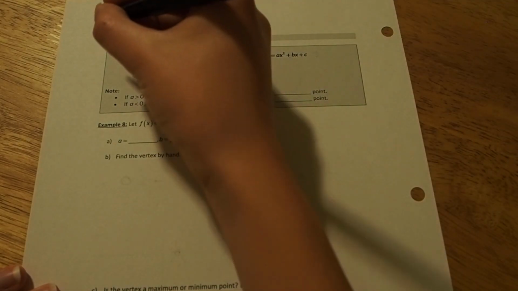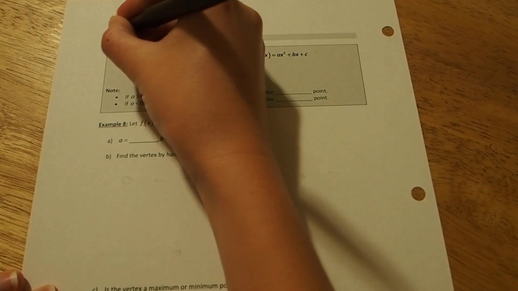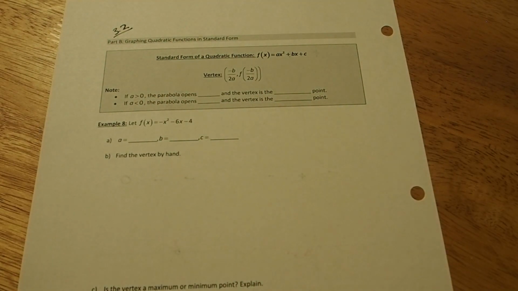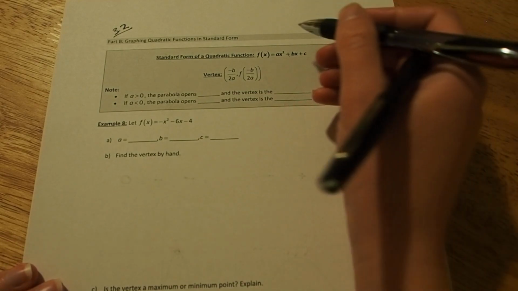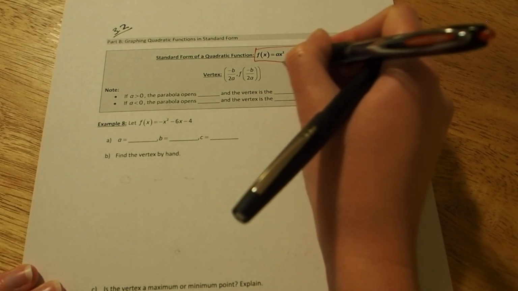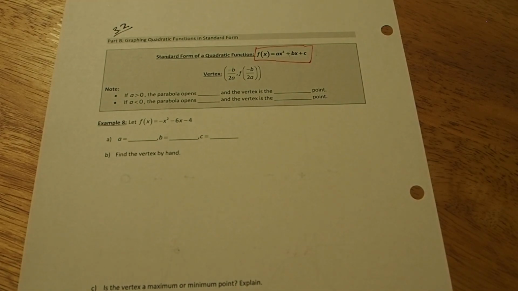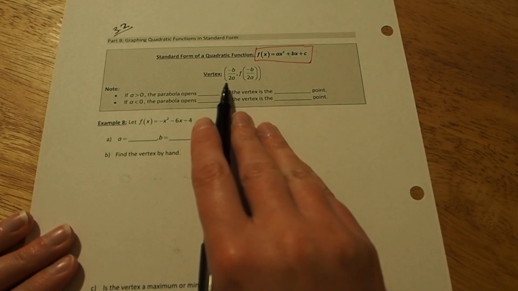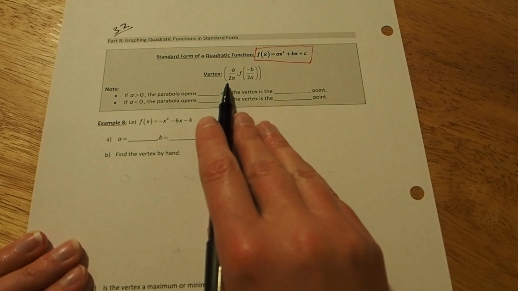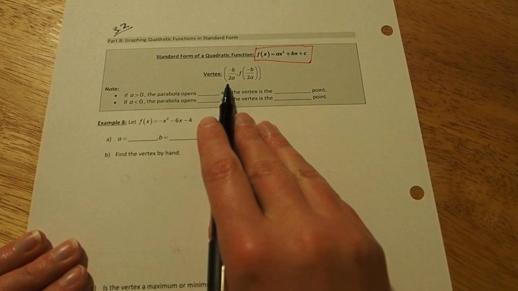So this is section 3.2, part B. We're looking at graphing quadratic functions in standard form. All right, so standard form, we've already seen before, is the form ax squared plus bx plus c. And if it's in standard form instead of vertex form, I don't already know the vertex, but I can calculate it. So the vertex can be calculated by dividing negative b over 2a for the x coordinate.